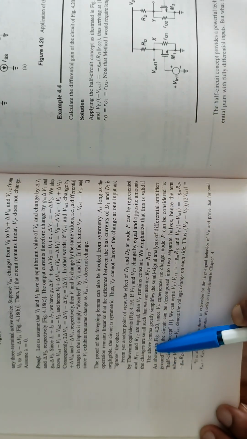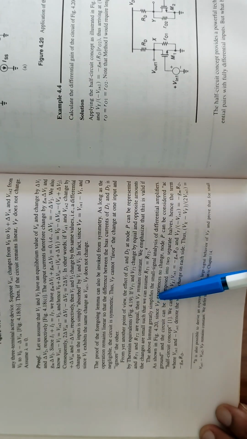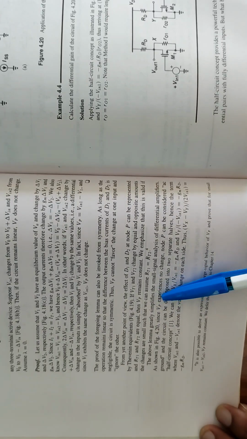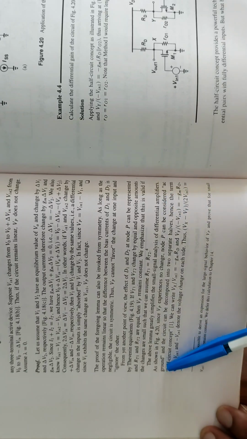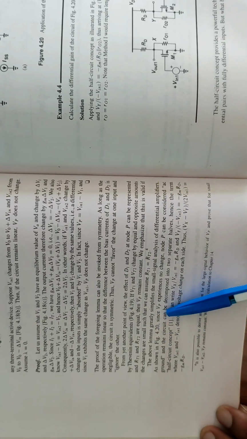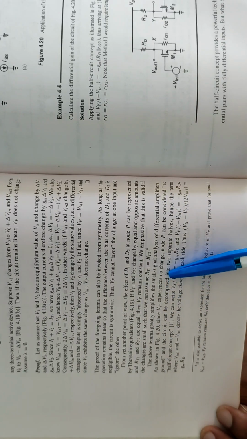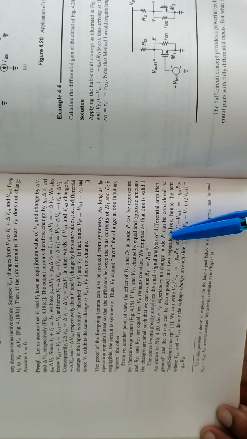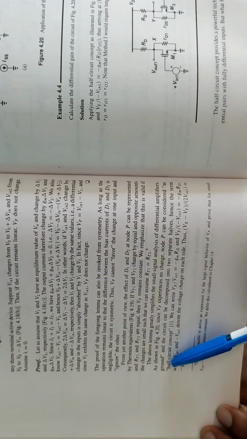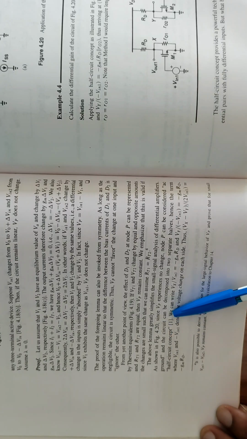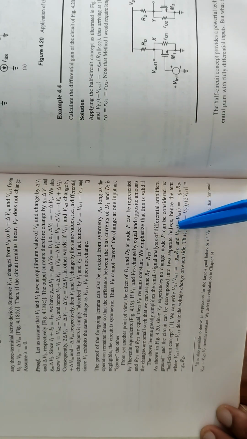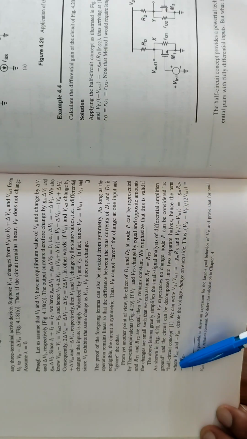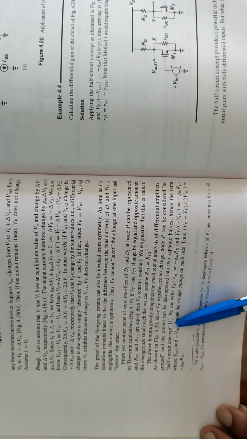The above lemma greatly simplifies the small signal analysis of differential amplifiers as shown in the figure. Since VP experiences no change, node P can be considered AC ground, and the circuit can be decomposed into two separate halves. Hence the term half circuit concept.